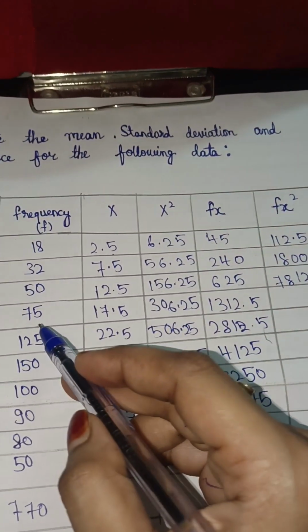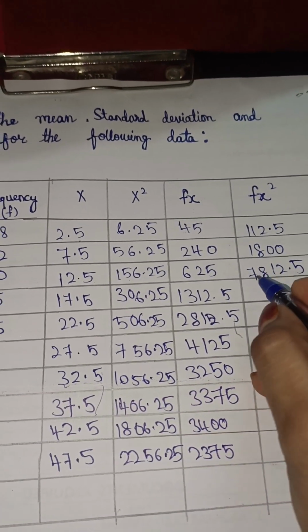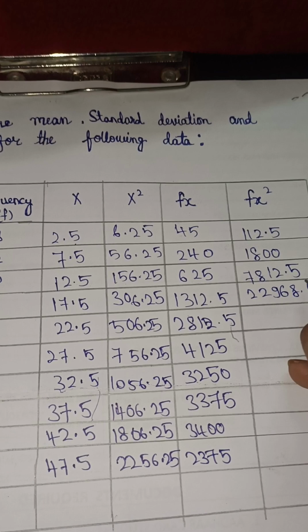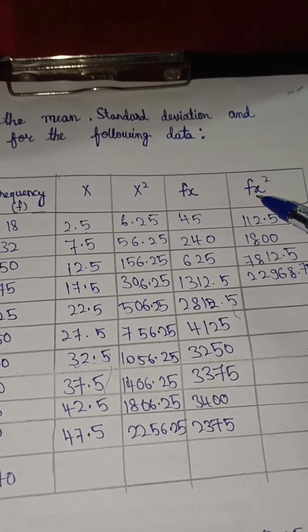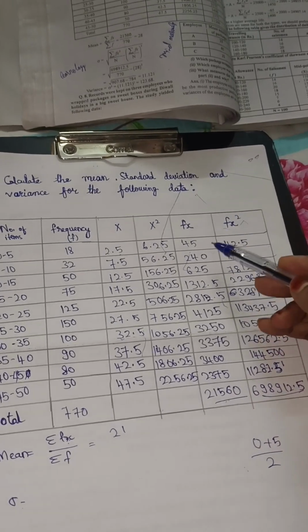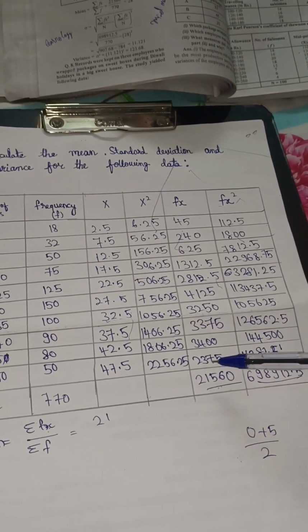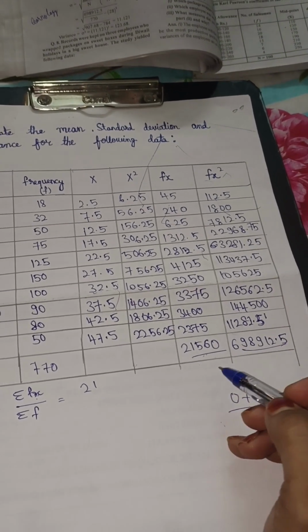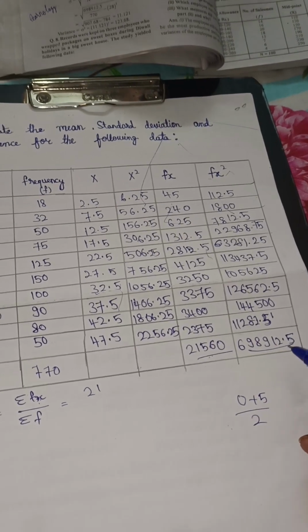Okay, so 75 into 306.25 will be 22,968.75. So here is how we should calculate the fx square. So after adding all the terms, we have found out the total of fx. So here is the total of fx and here is the total of fx square. So as you can see, we have found the total of fx and also the fx square.